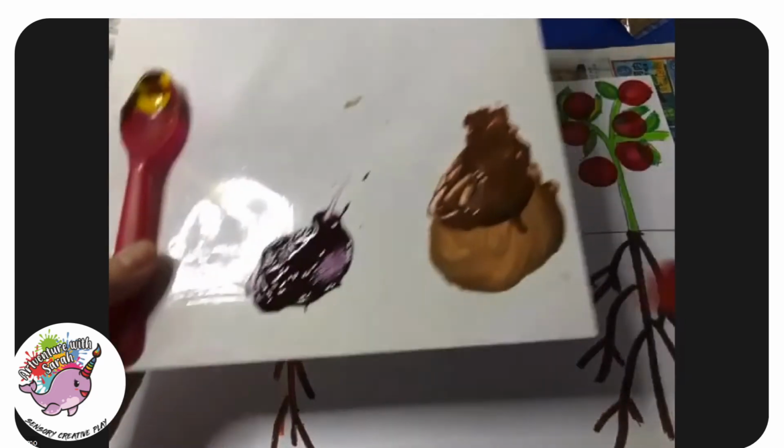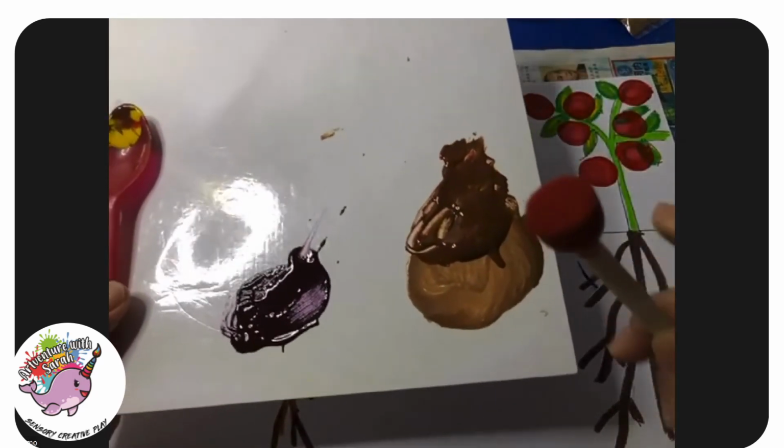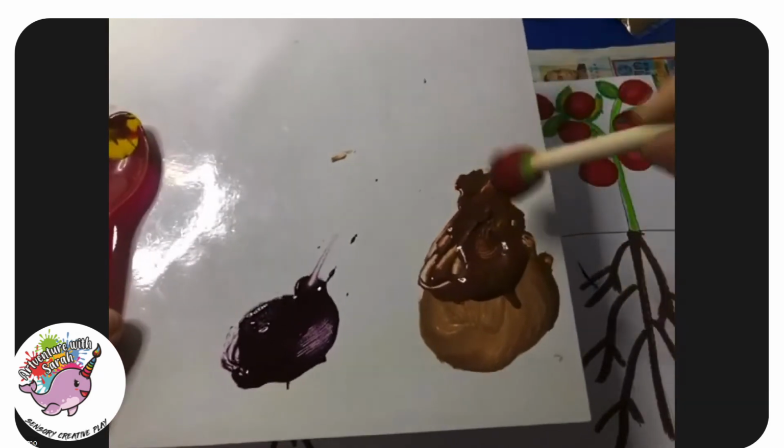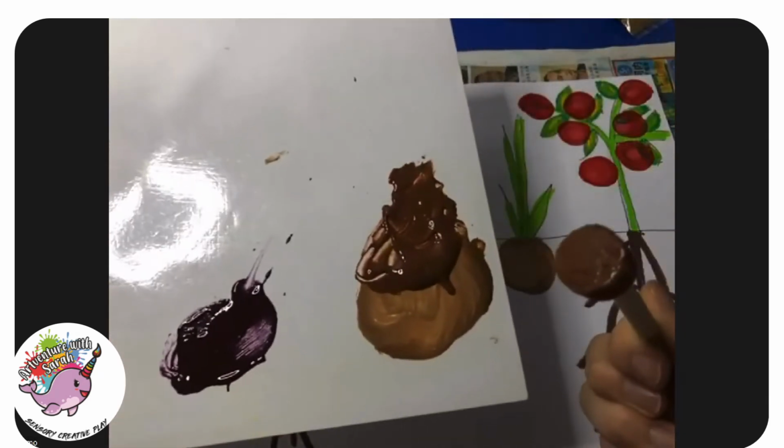I want to use the smaller one. See, it's the red color. This I use for the tomato. I'm going to use the smaller sponge. Make sure it's covered up.